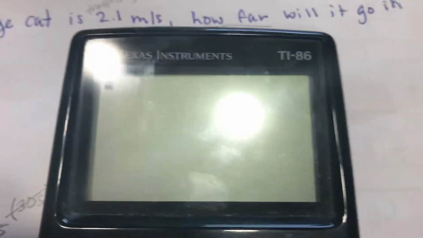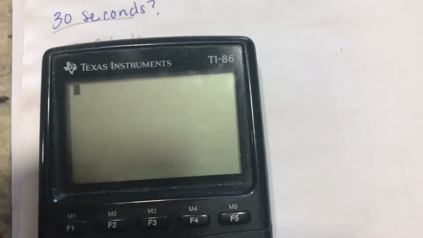So 2.1 times 30 seconds. We'll plug that into our calculator once again. You can find a calculator anywhere. Sorry, the glare is awful right now. There it is.